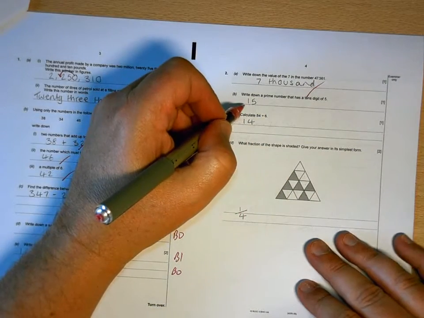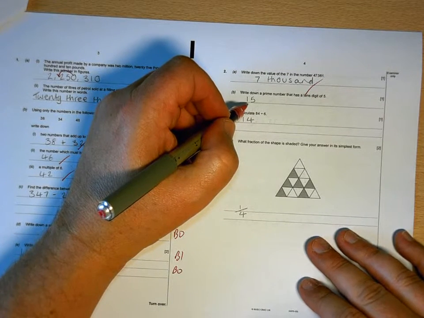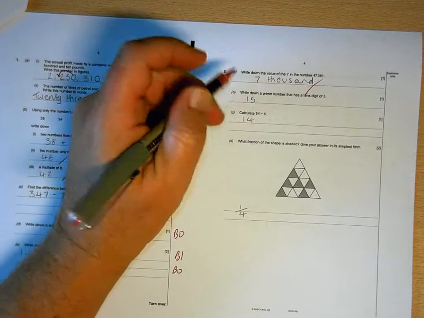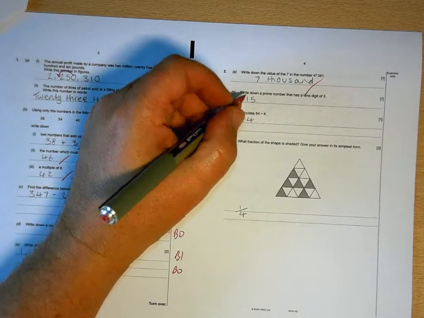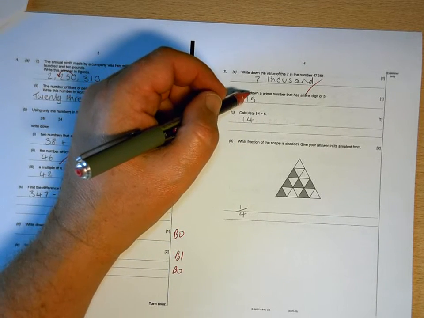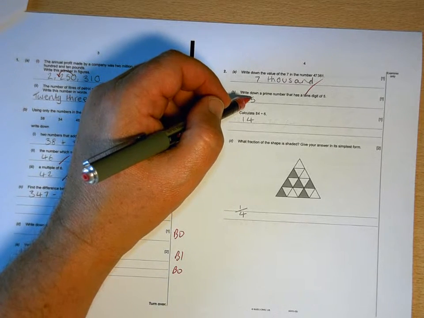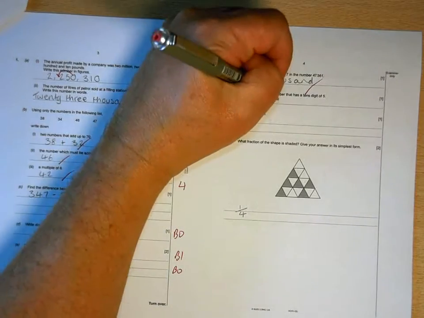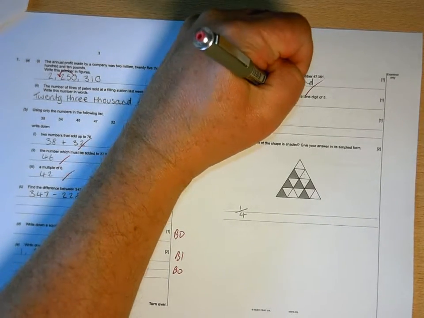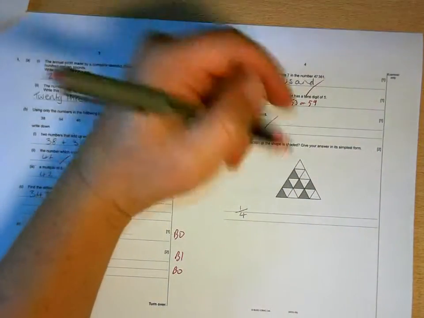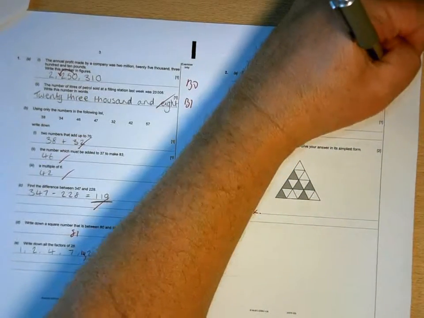Right, this is wrong in so many ways. 15 isn't a prime number for starters. The 5 is in the units digit, that is the tens digit. So what you're looking for is a prime number that's in the 50s. So 53 is the first and 59 is the other. That's correct, and this isn't.